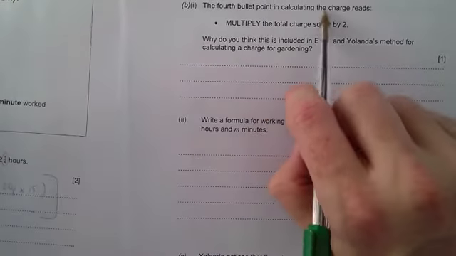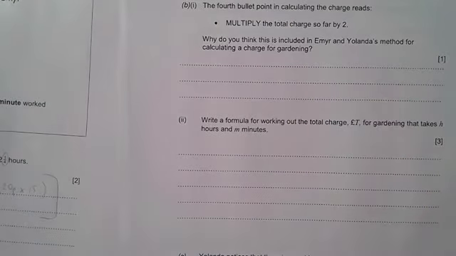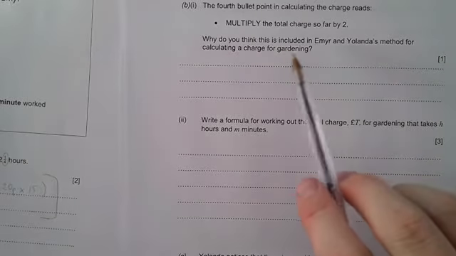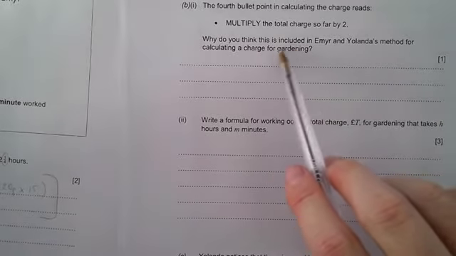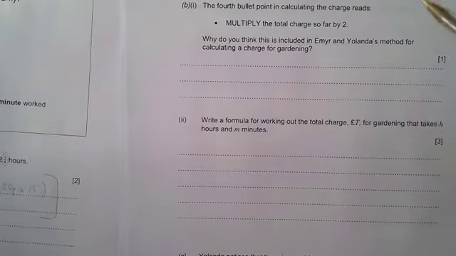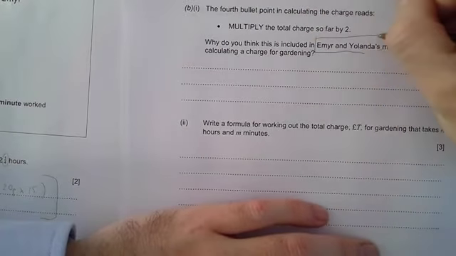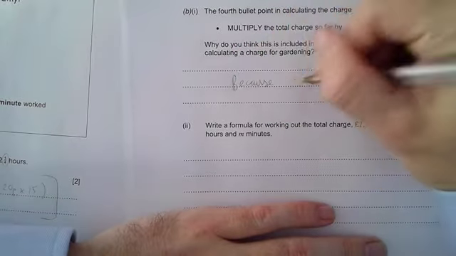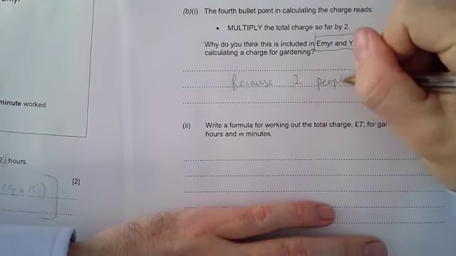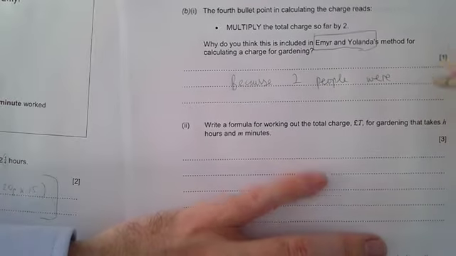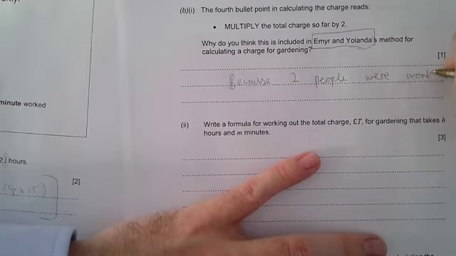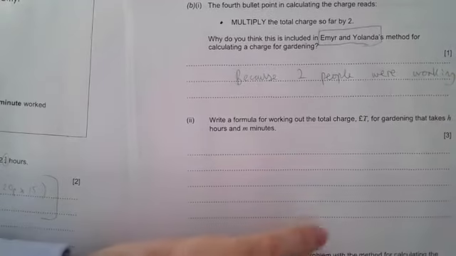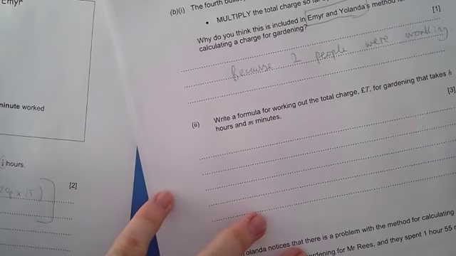Over the page it says, the fourth bullet point in calculating the charge reads, multiply the total charge by 2. Why do you think it's included in Emir and Yolanda's method? Well, I think the hint's there. Emir and Yolanda, there's 2 of them, because 2 people were working. So I assume it's happened. I might be wrong. That's what I would have thought. Okay. It means the job will be done twice as quickly as well. That's maybe another thing that you could say.